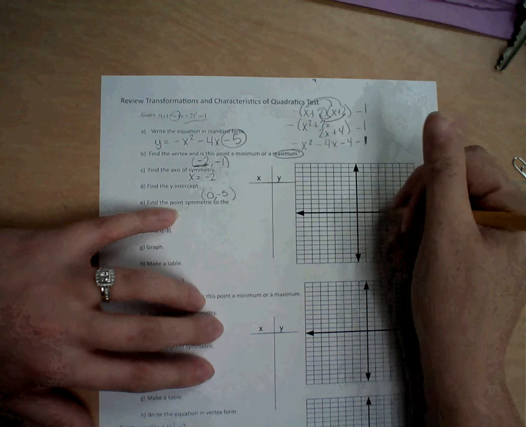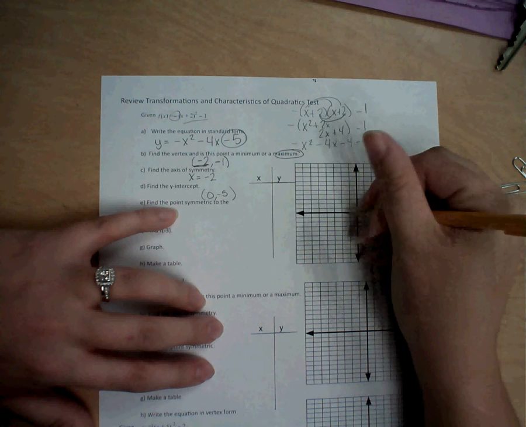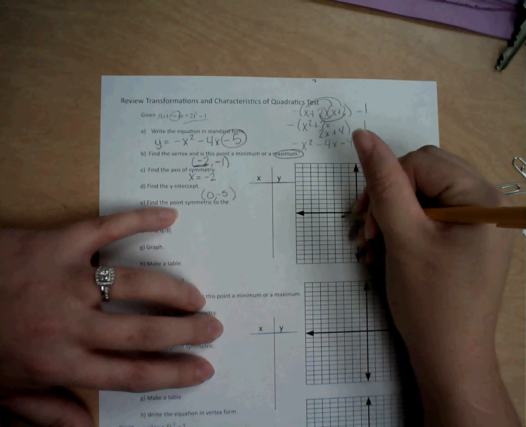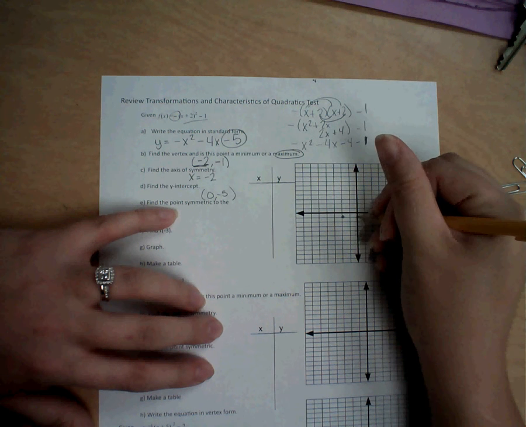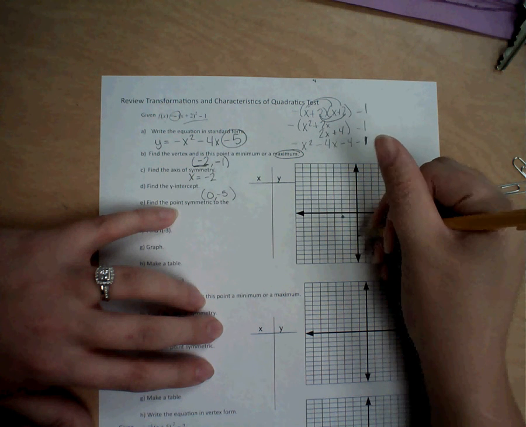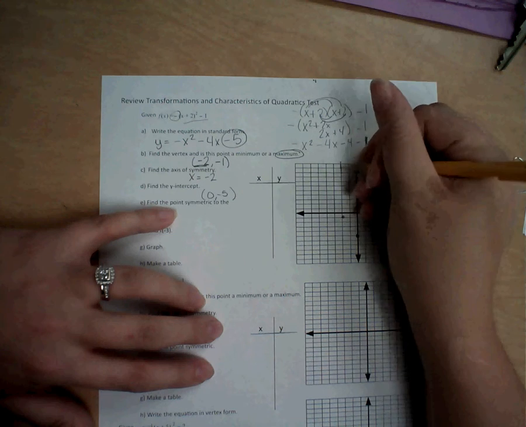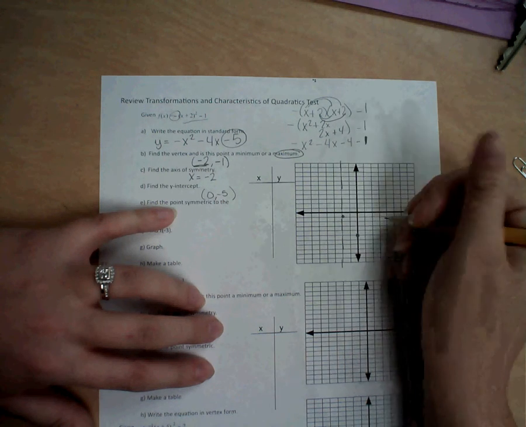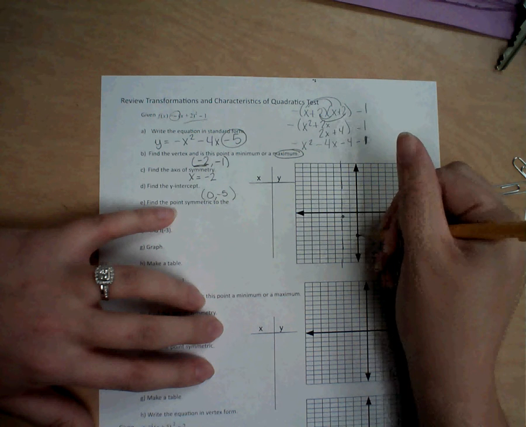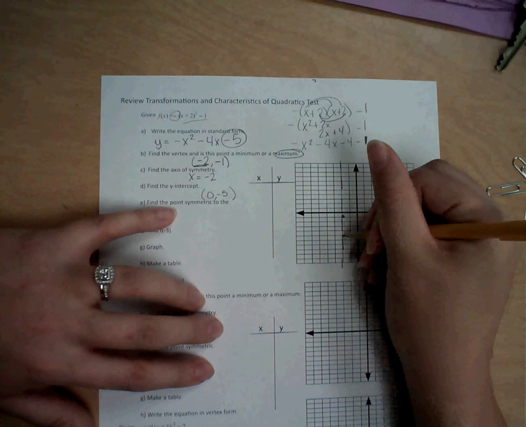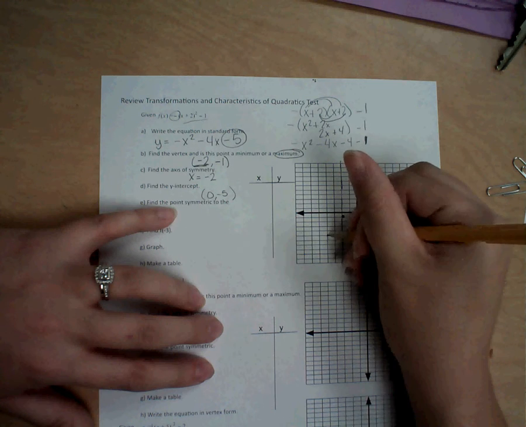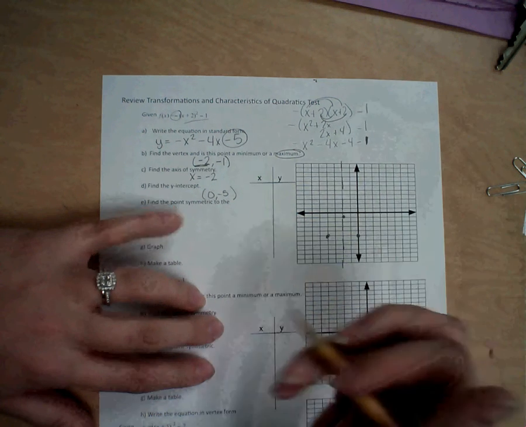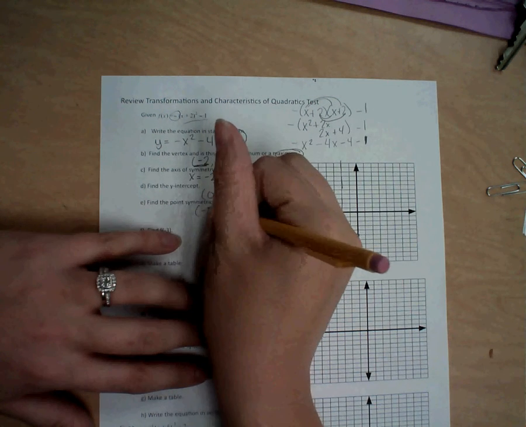So I'm going to go ahead and plot all these points, negative 2, negative 1, 0, negative 5. I know it has an axis of symmetry at negative 2. The point symmetric. So this y-intercept is 2 units away from my axis of symmetry. So if I go 2 more units on the other side, this point right here is my point symmetric at negative 4, negative 5.